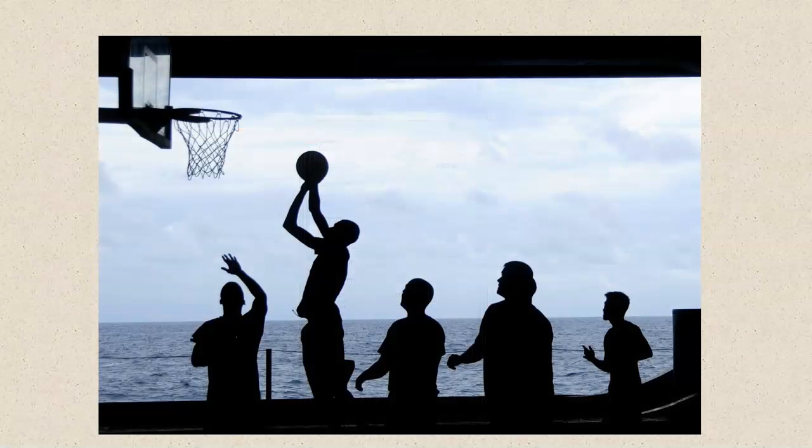Lighting is important in a photo as well. This picture is backlit because the photographer was shooting into bright sunlight behind the basketball players. This effect makes the people appear as silhouettes, and even though we cannot see their faces, the picture is interesting in the way the dark figures contrast with the bright blue sky and the ocean in the background.